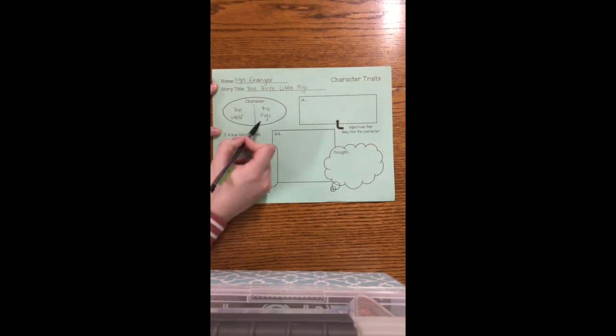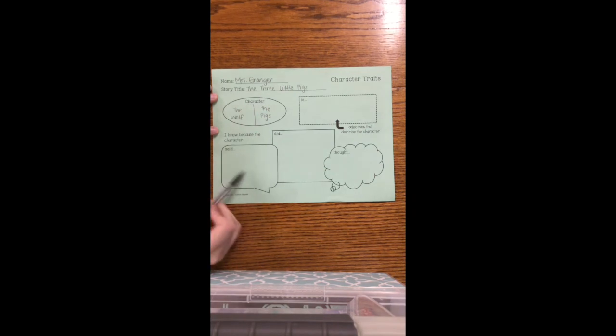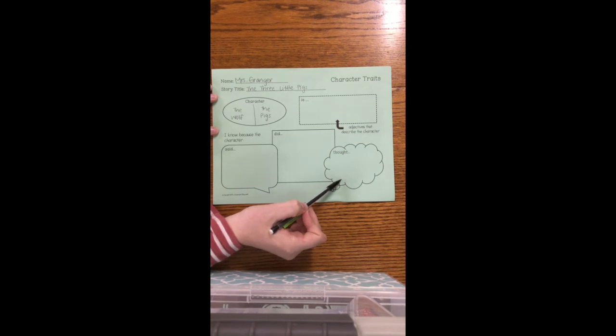Now let's talk about the pigs. You might say that they were hardworking. Well, what did they say that helped you to know that they were hardworking? What did they do that showed that they were hardworking? What were they thinking that let you know that they were hardworking?